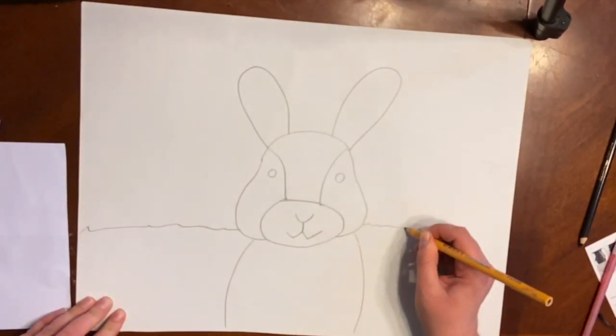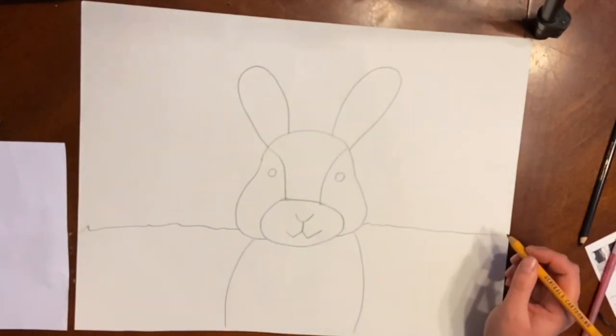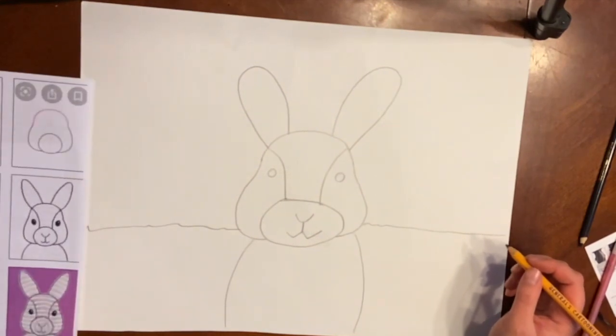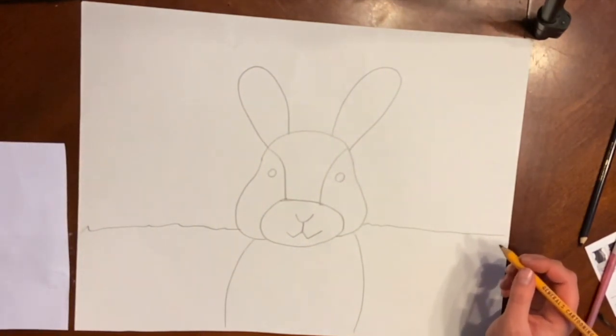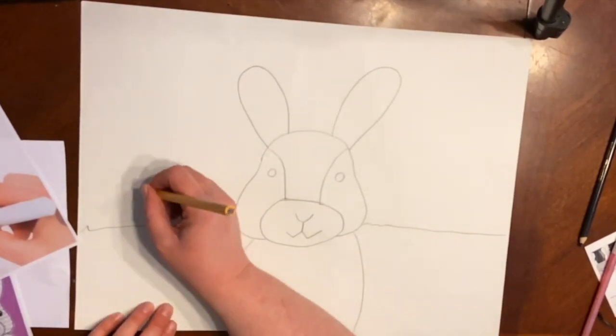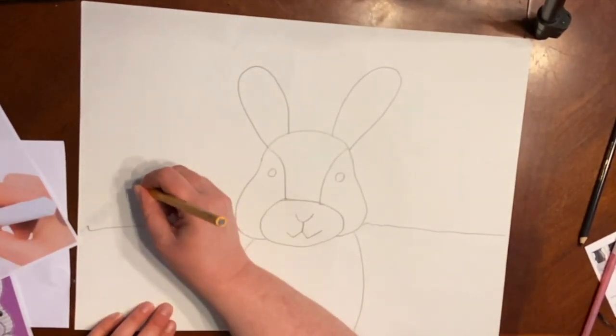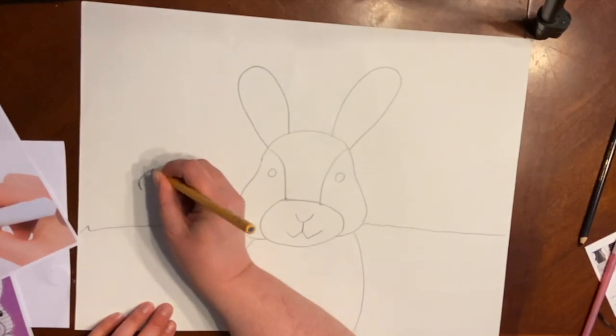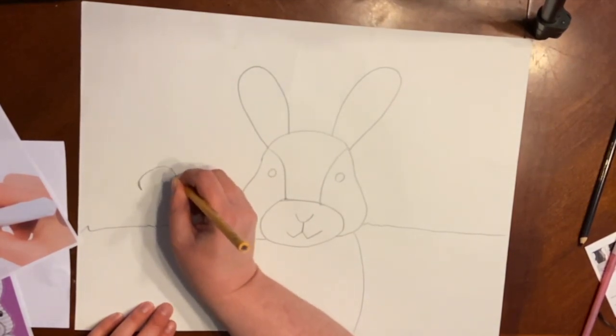Once I have my rabbit that is showing emphasis, I'm going to create a horizon line. To create a horizon line, all we do is create a horizontal line. That is where the land meets the sky. A horizon line is our grass line.